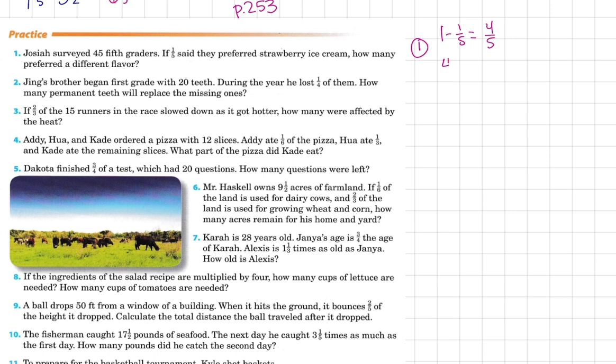There are 45 total, so 4/5 of 45. 4/5 times 45, we would make this into a fraction. 4 times 45 should be 180/5, and then divide that, which would equal 36.